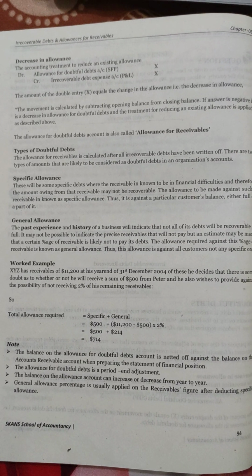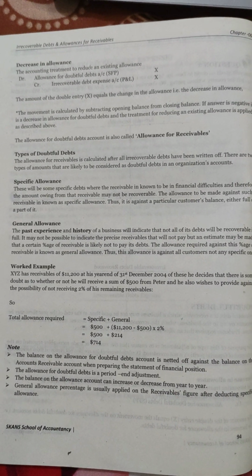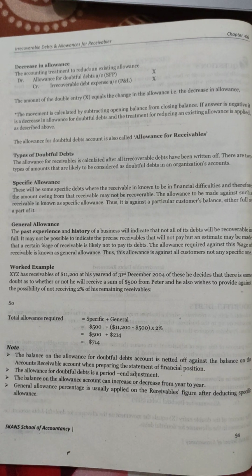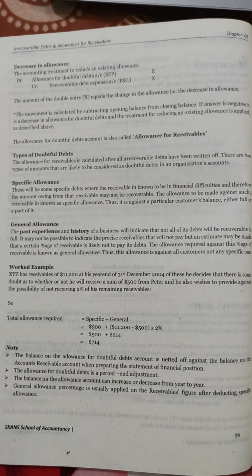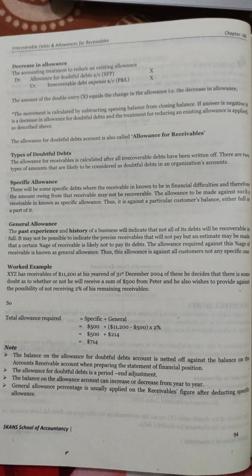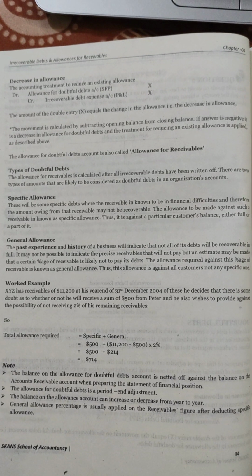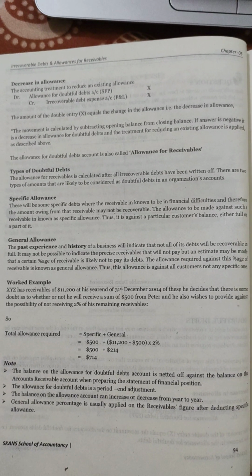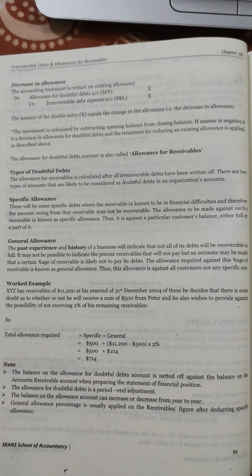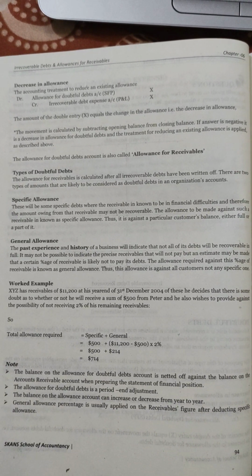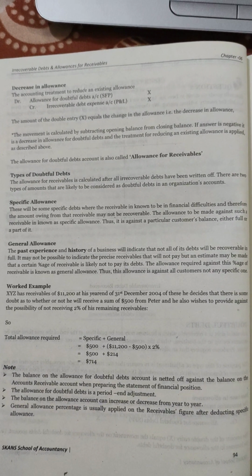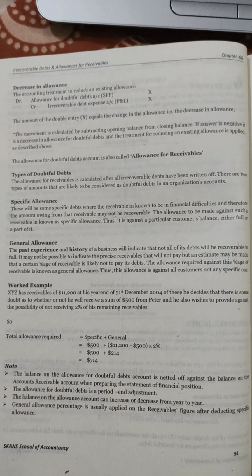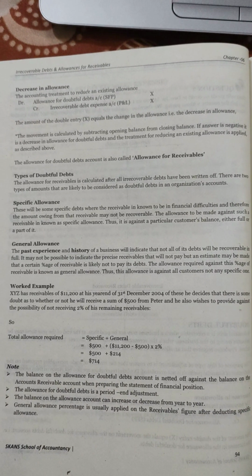Number one is specific allowance. These will be some specific debts where the receivable is known to be in financial difficulties, and therefore the amount owing from that receivable may not be recoverable. The allowance to be made against such a receivable is known as specific allowance. Thus, it is against a particular customer's balance, either full or a part of it.